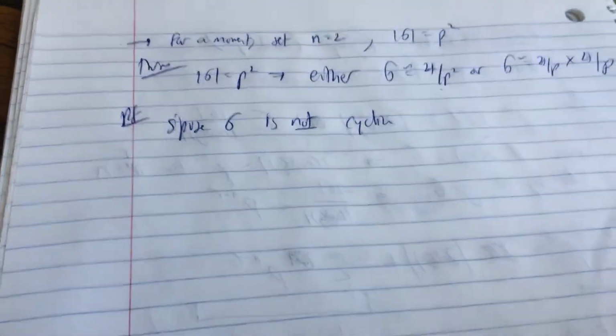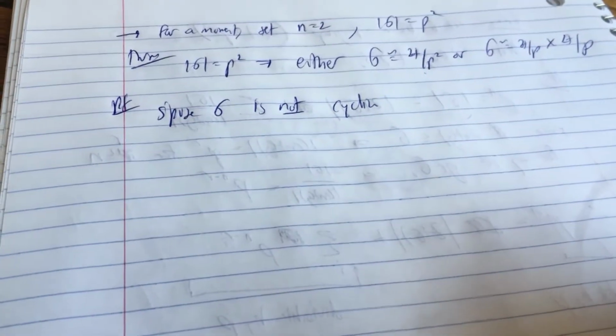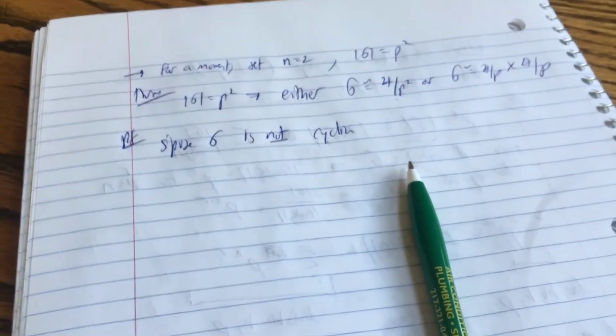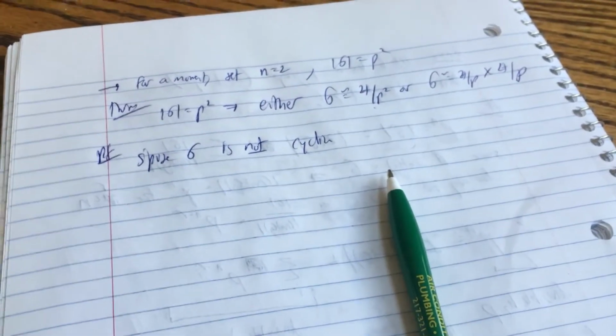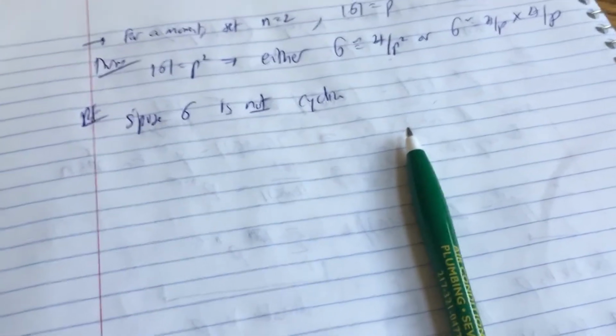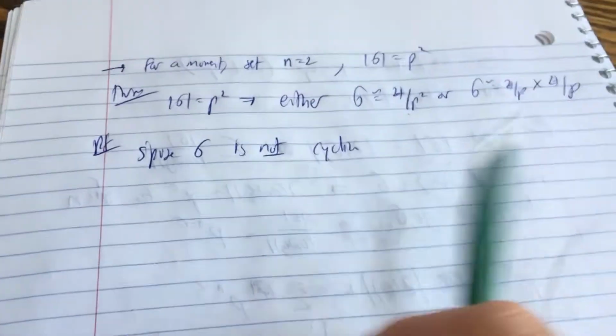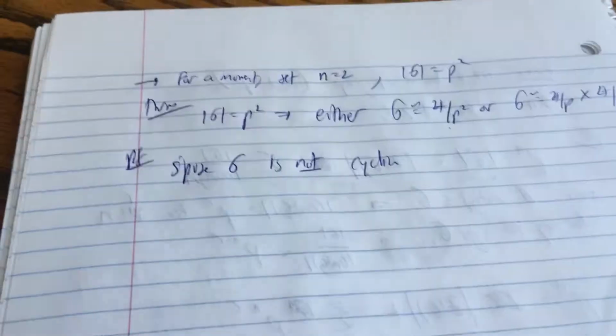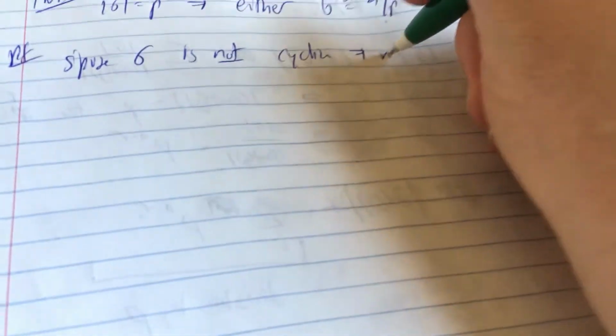That means that there's not an element of order p squared, because if there were an element of order p squared and the whole order of the group is p squared, then the cyclic group generated by that element would have to be the whole thing, right? It's a subset of size p squared in a set of size p squared. So this immediately implies that no element has order p squared.